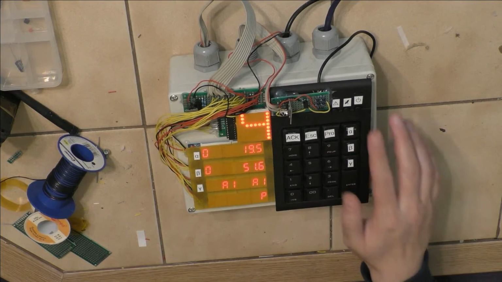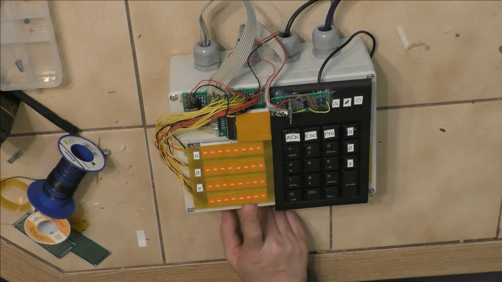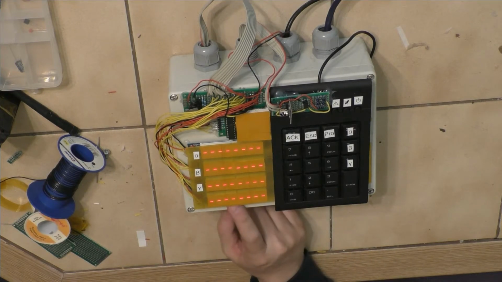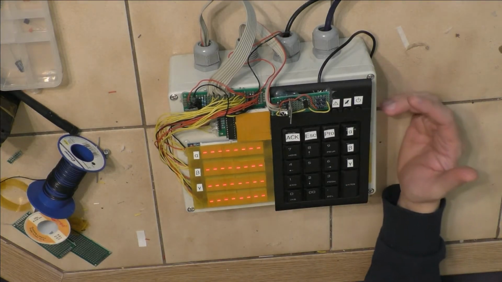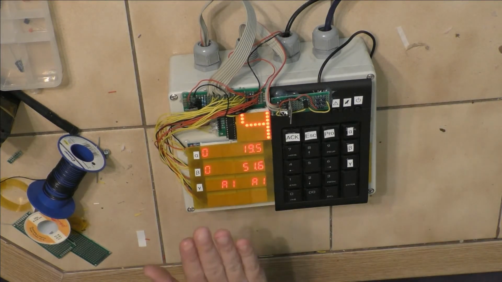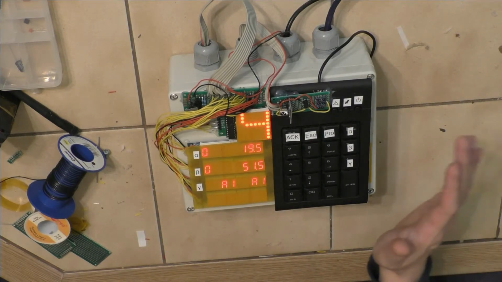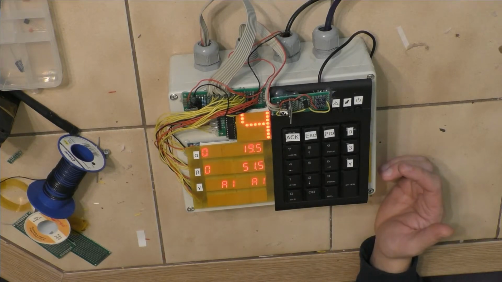We say program power enter, then it turns off the display, goes into an error mode, then the Raspberry Pi reboots. And it loads the state back from the server where it last was, so we get back to the program.